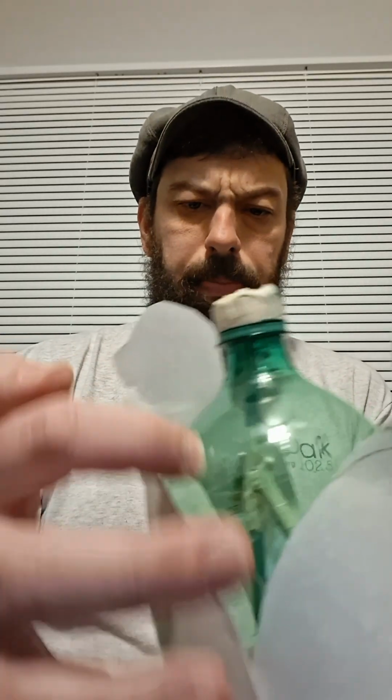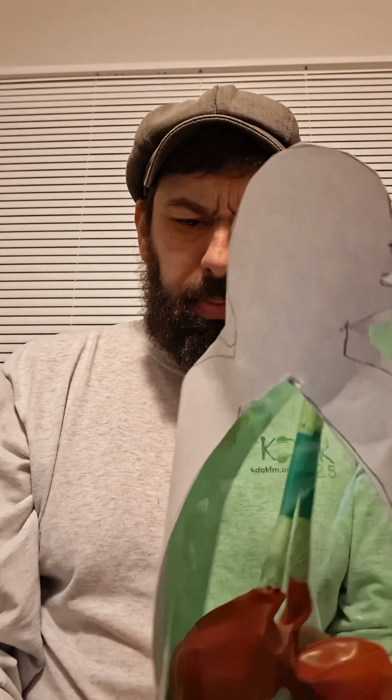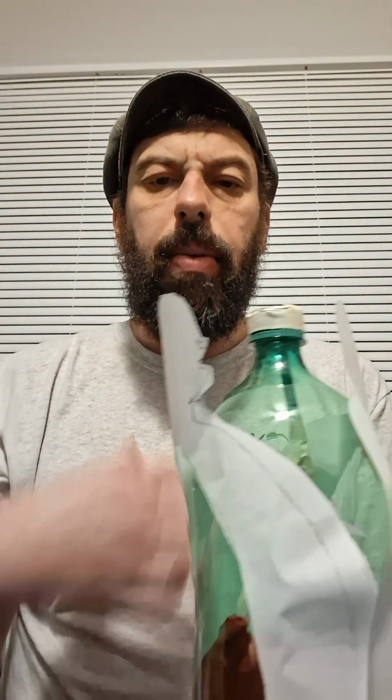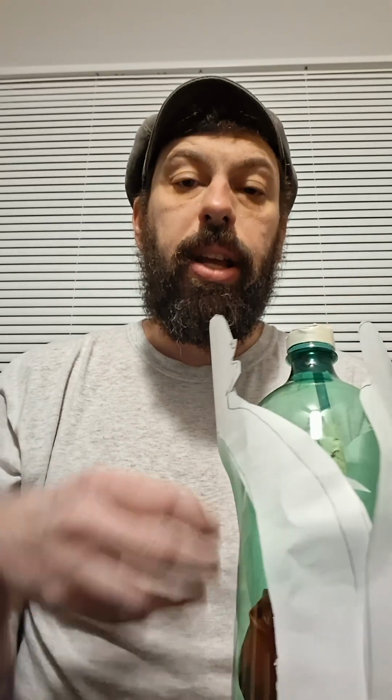The top represents your throat, your mouth, or your nasal cavity. This first pipe represents your trachea, and these branching pipes or straws represent your bronchial tree and your bronchi, which eventually feed into your lungs.